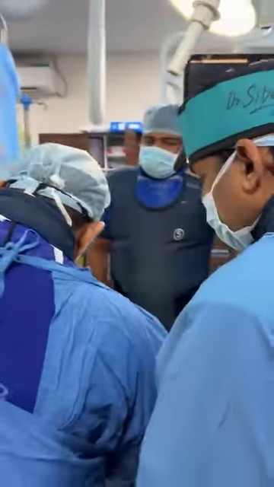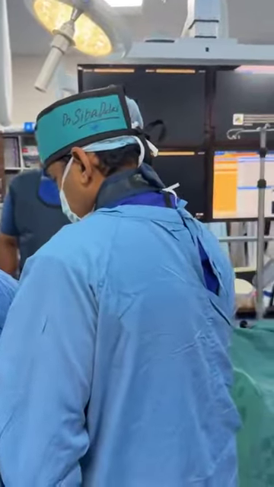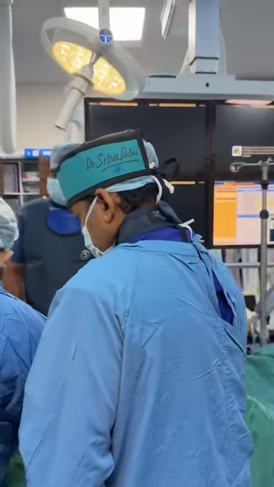So we have exposed the right femoral artery. Needle. Which is a little deep.